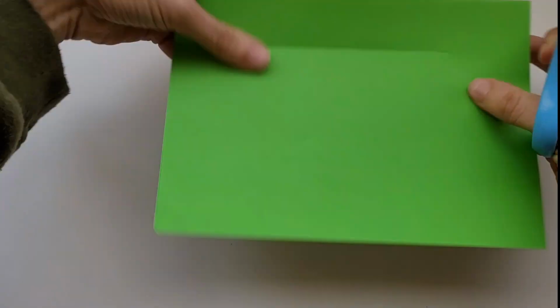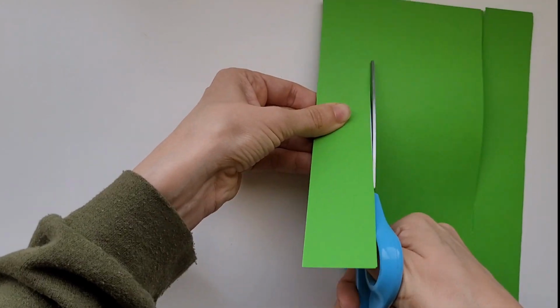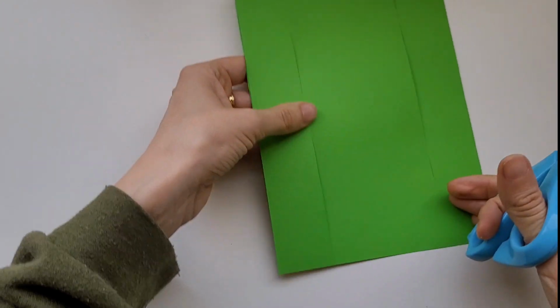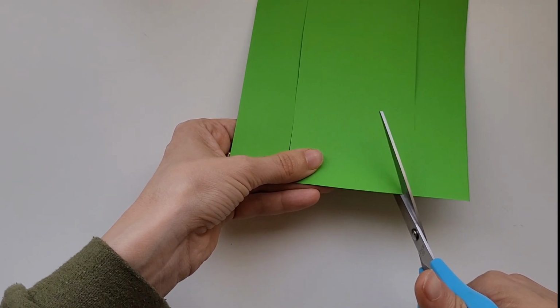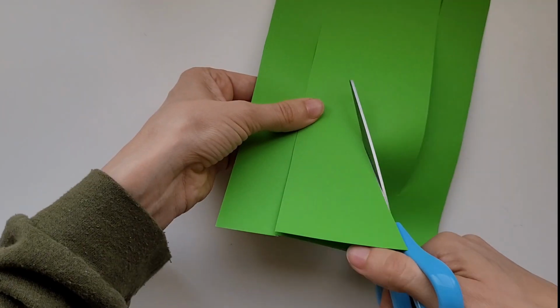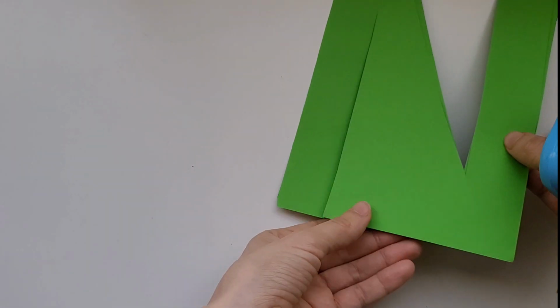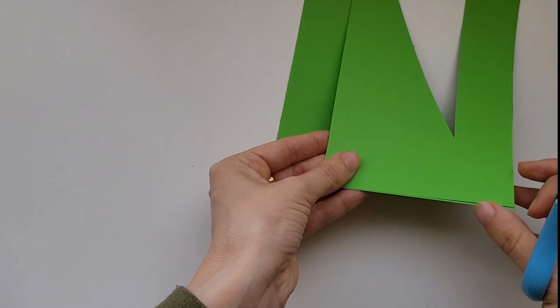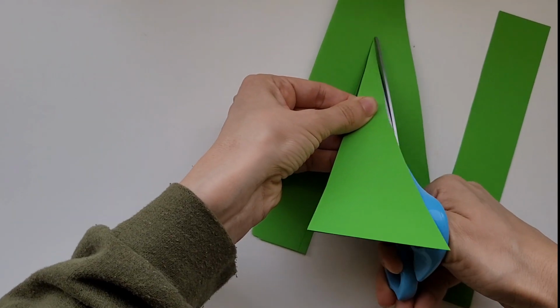You start out by cutting a little cut on the edge of the paper just like this, but don't get all the way to the edge. You'll stop before you get to the end of the paper. Then you're going to cut out a triangle just like this. You're going to do this on both sides. Once you're done cutting out both triangles, you will have a letter N.